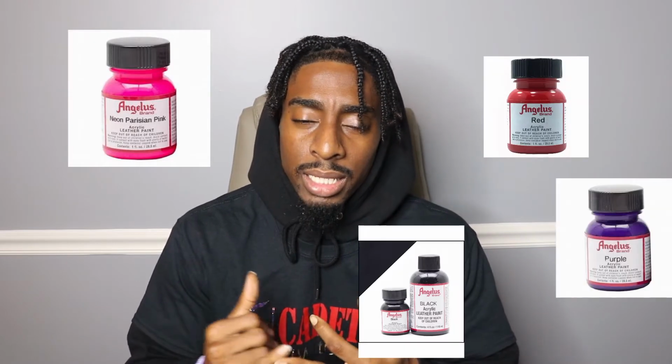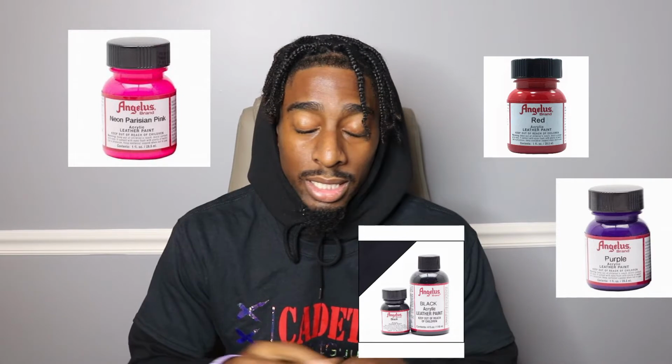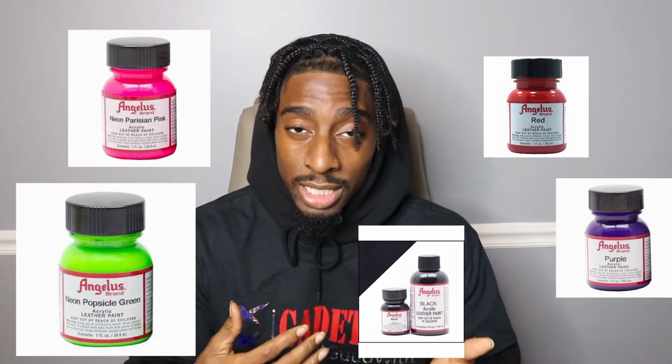So, I'll give you an example. Let's take one of my Joker customs. I use various colors on them. I use purples, pinks, red, black. I can't think of everything now. It's different kinds of greens that I use. You have to factor in every single color. Put that into the price.